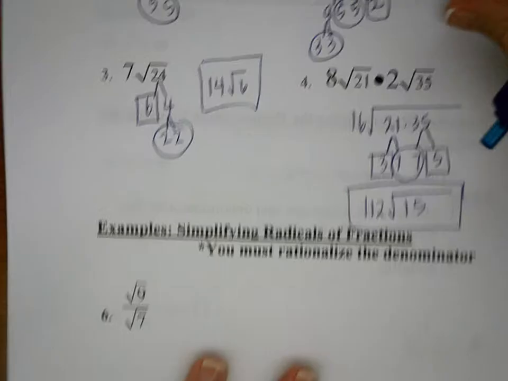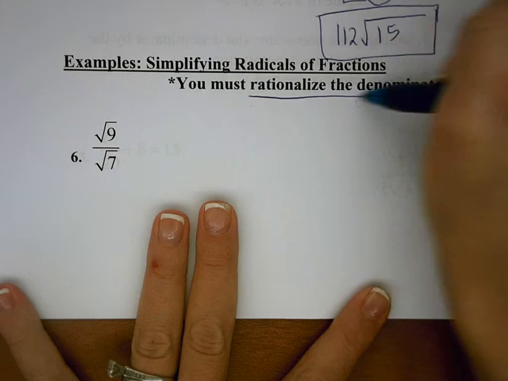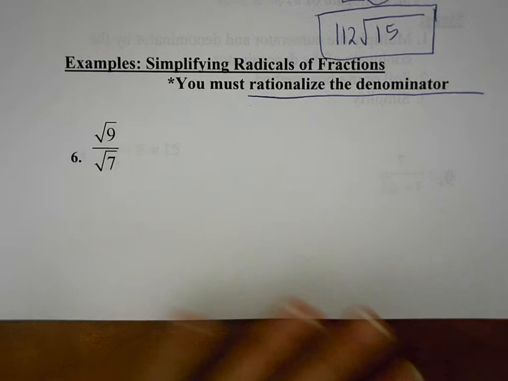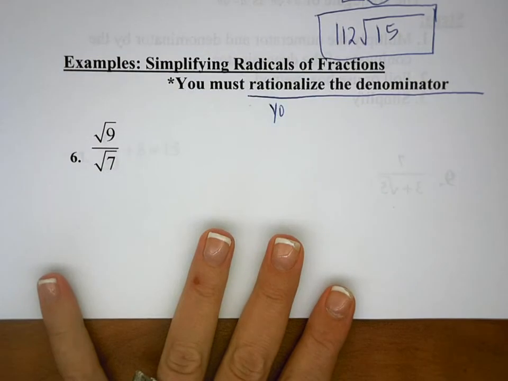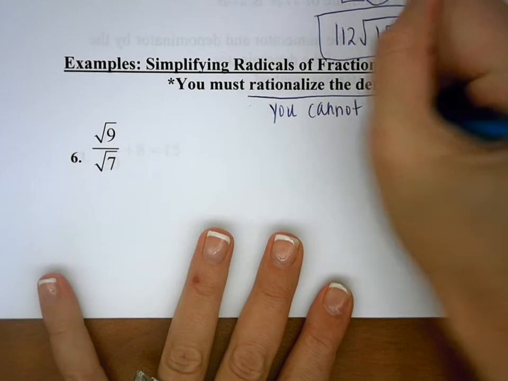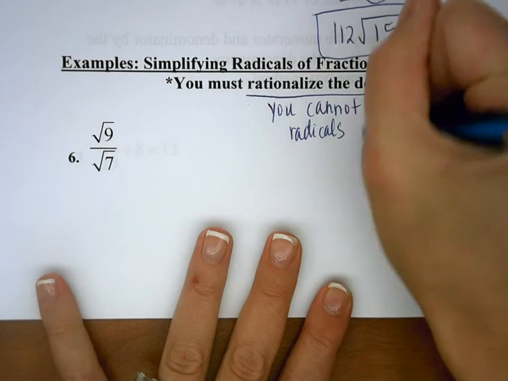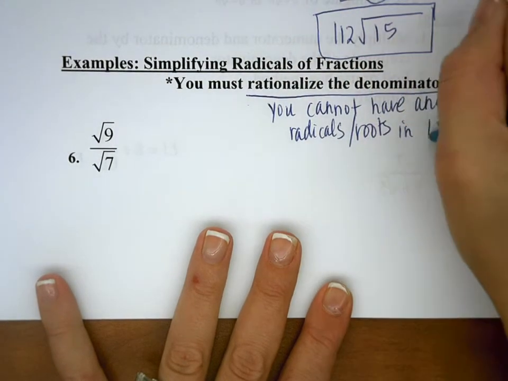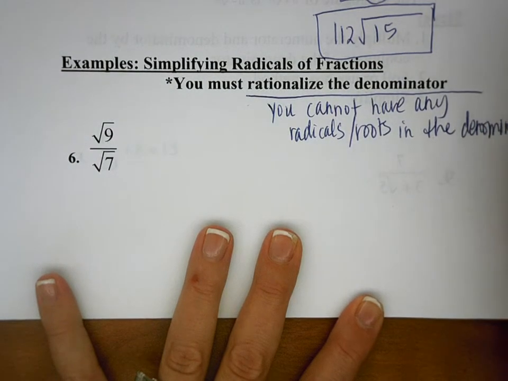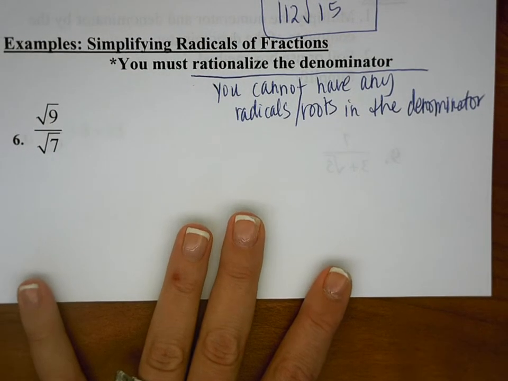All right, moving on to example 6. Has anyone ever heard of rationalizing the denominator before? Sounds a little familiar. Basically, you cannot have any radicals, roots in the denominator. Okay? So I'm going to write that here. This is what it's talking about. So when you're rationalizing the denominator, you're basically getting rid of the root that's in the denominator.